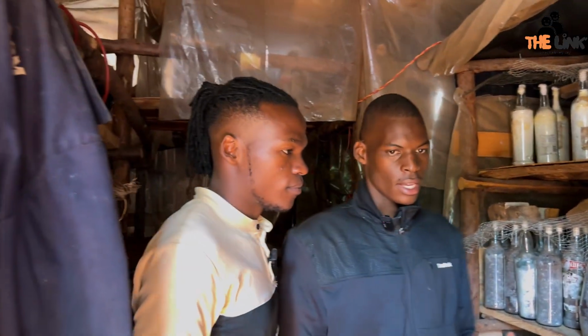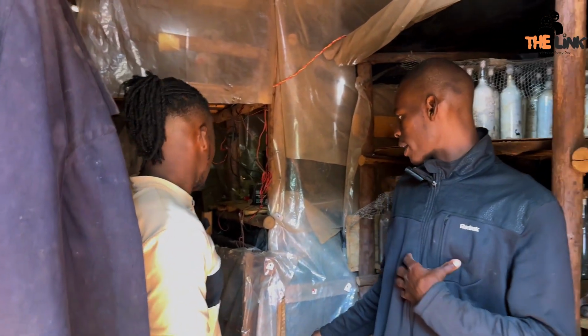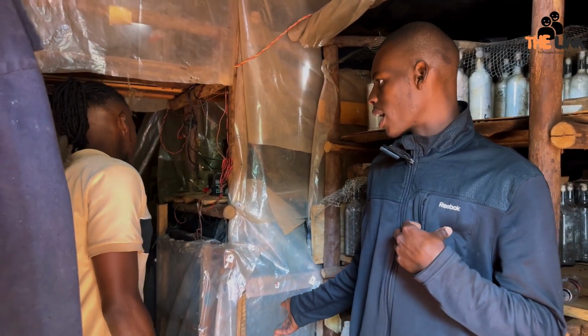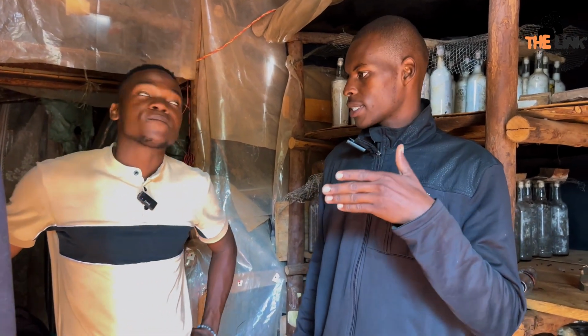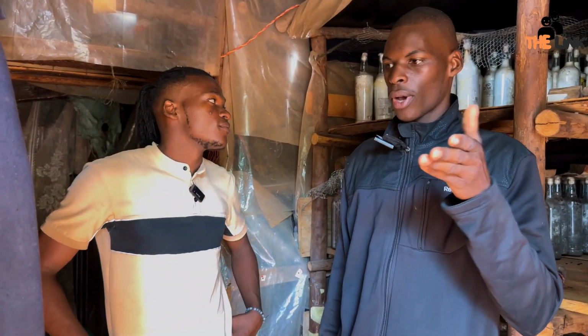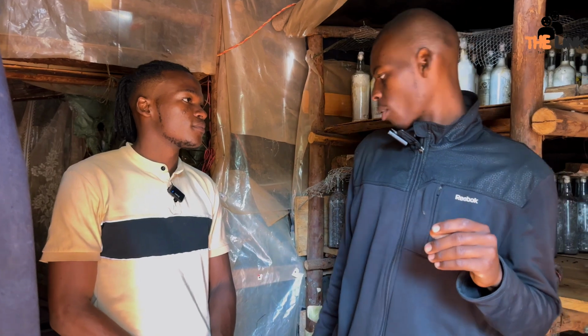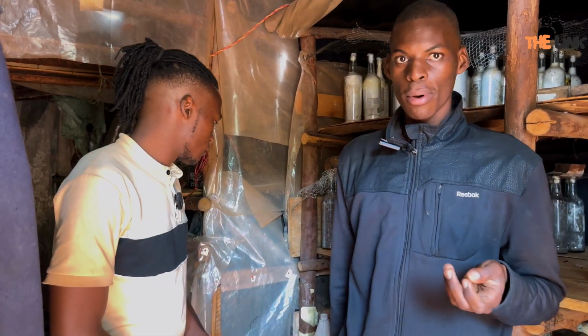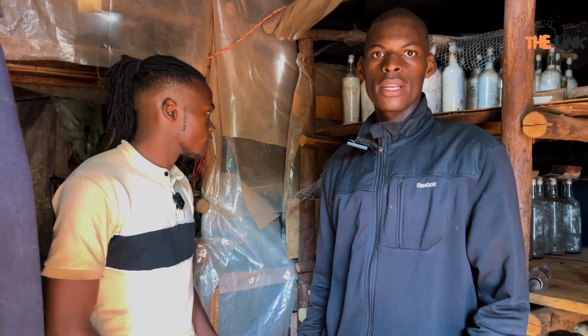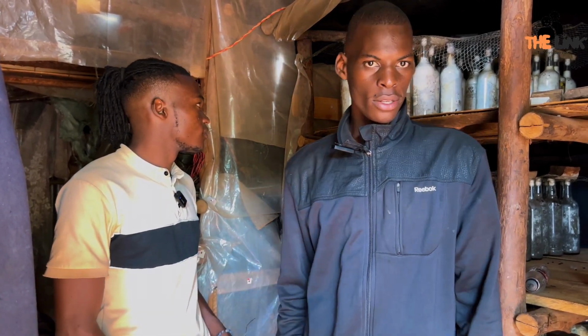So this is like a simple way of reducing contaminants. But there are other ways that are costly, like you can use a laminar flow hood. But if you don't have a laminar flow hood, you can use a still air box. It's cheap, and you make your mushroom seeds.